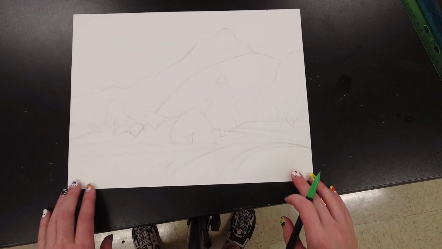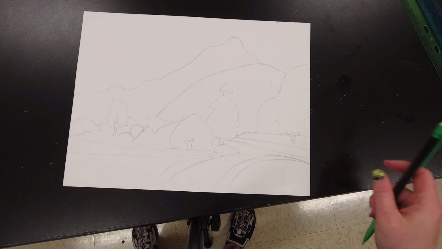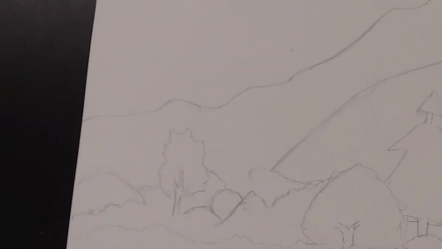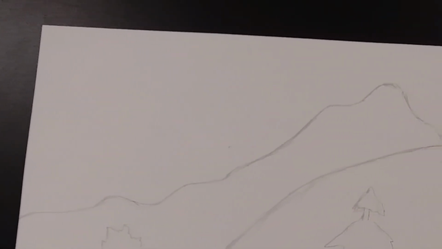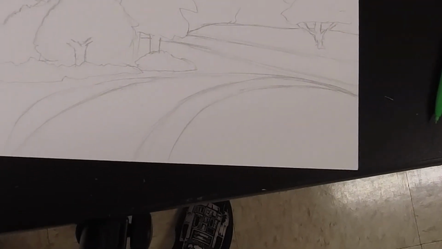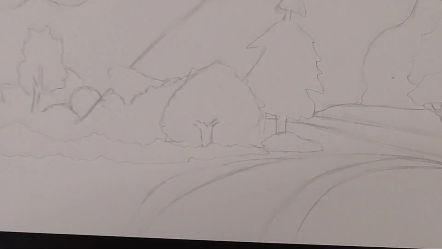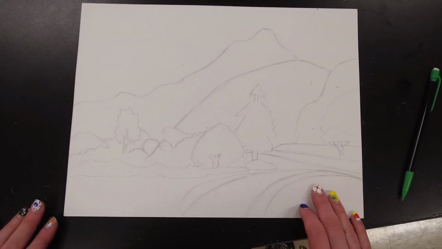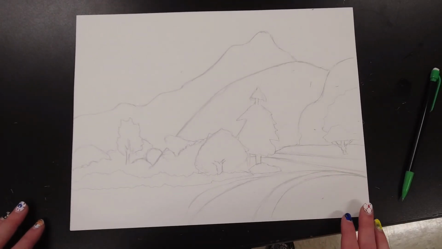So once again, this is not necessarily 100% finished, but I'm going to zoom in a little bit so you can just kind of see parts and pieces. But now this landscape sketch would be ready for any last minute detail, any sort of changes you need to do before adding paint, and then it would be ready to go ahead and start adding the paint too.